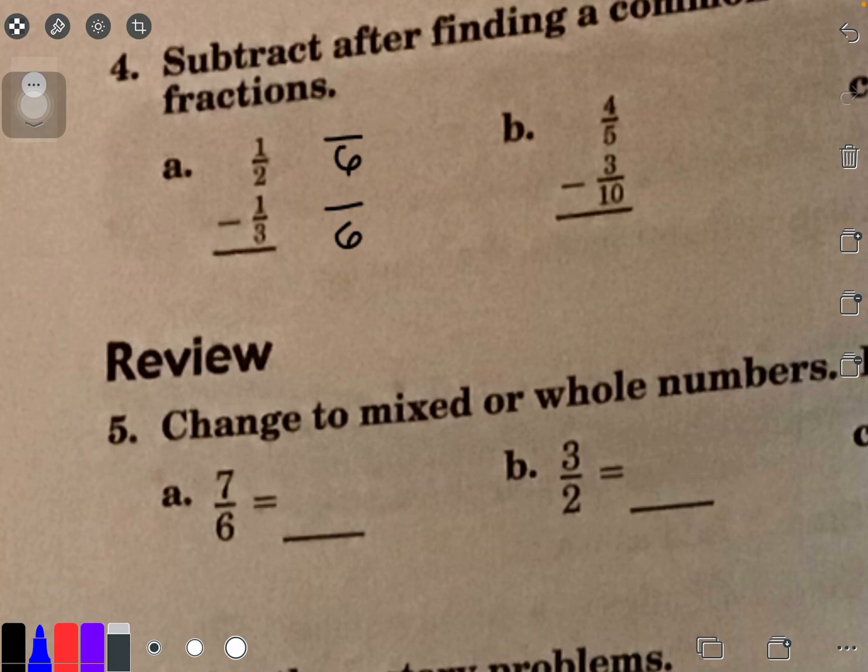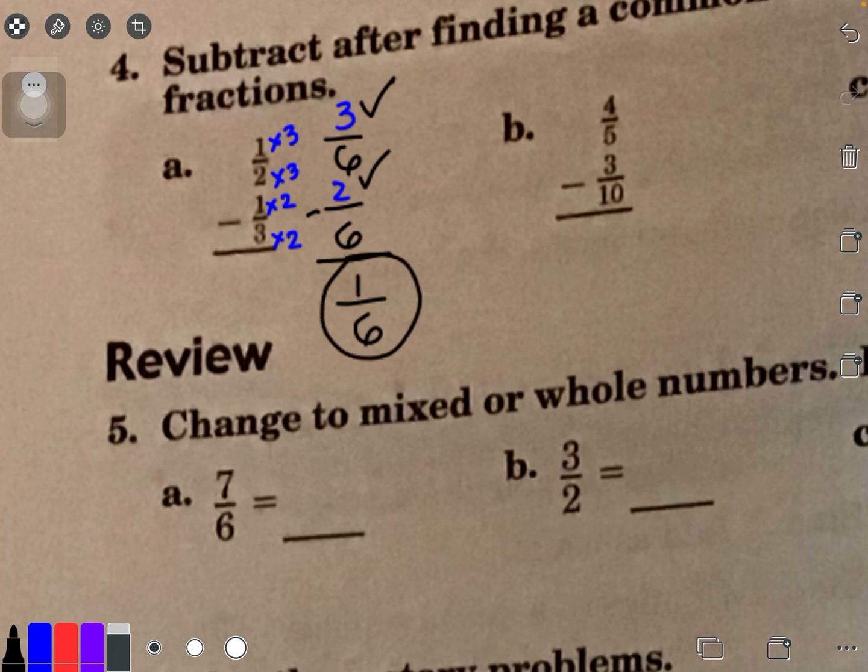So that means I'm going to put 6 as my denominator. And then what did I multiply to 3 to get 6? 2. So this is times 2, which is 2. What did I multiply to 2 to get 6? 3. So this is times 3. So it's 3. So now it's 3/6 take away 2/6. My denominator is 6, but when I do 3 take away 2, it's 1. So my answer is 1/6.